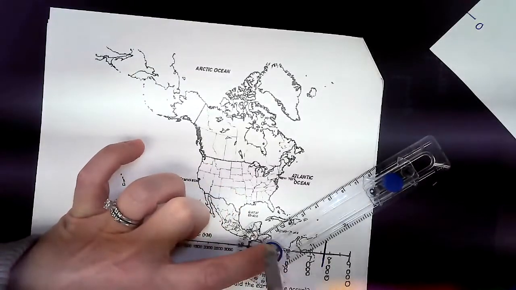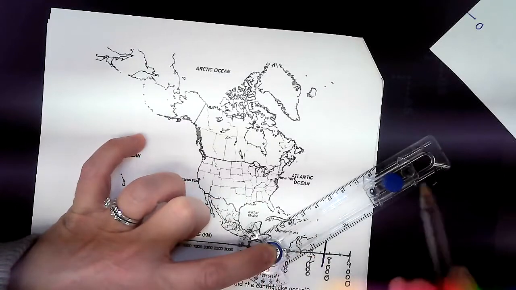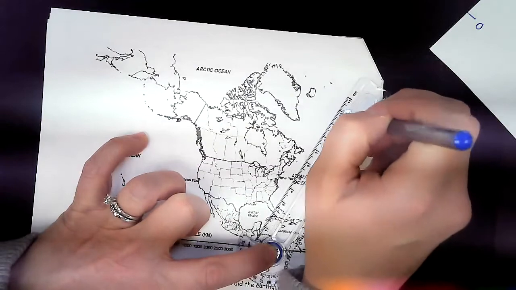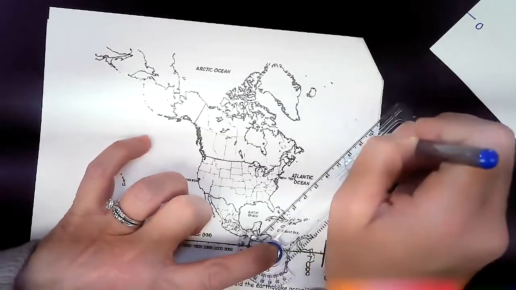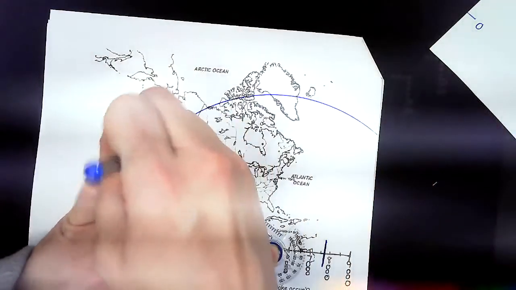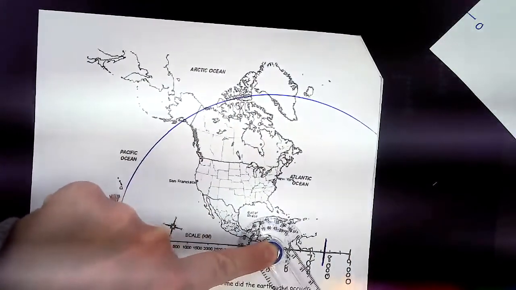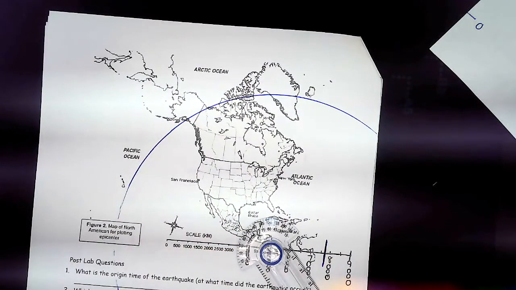Hold that down. Don't let the bullseye move. Stick your pen into whichever hole you measured with. So I used the outside hole and just slide it around. So you're holding down the bullseye and sliding your pen around, and you'll get a very large circle. Yep, it'll go off the paper. Hint, the earthquake's not over on the desk, so don't draw on the desk, please. And you should get something that looks like that.